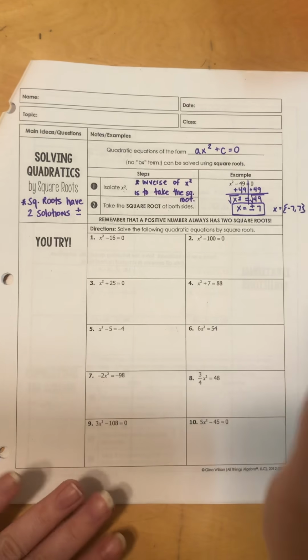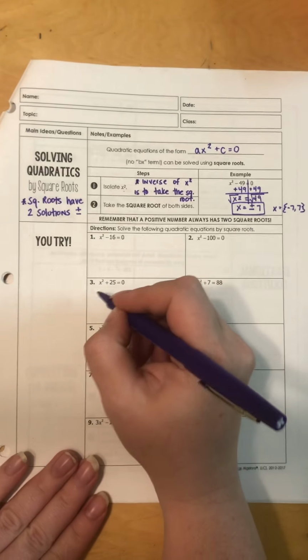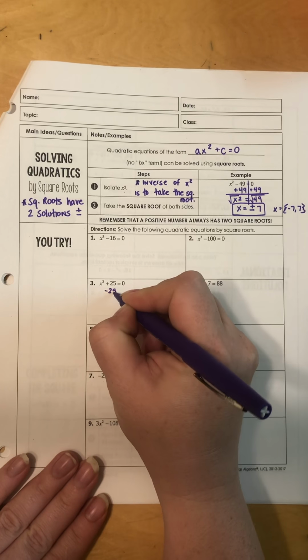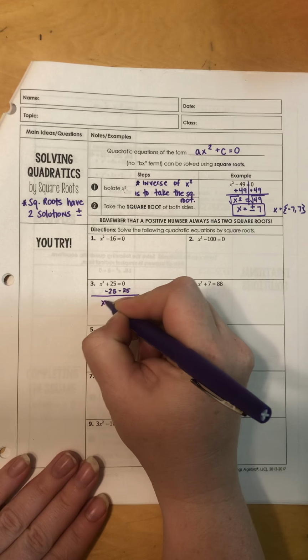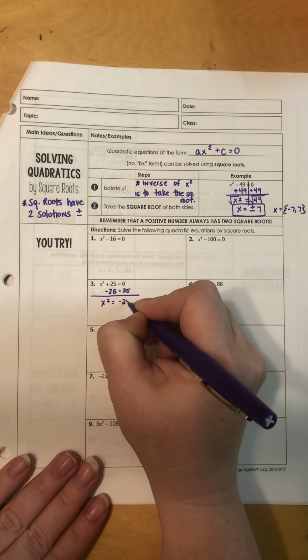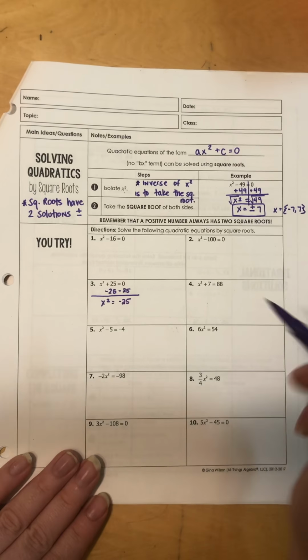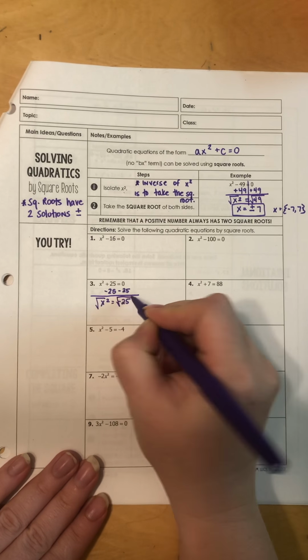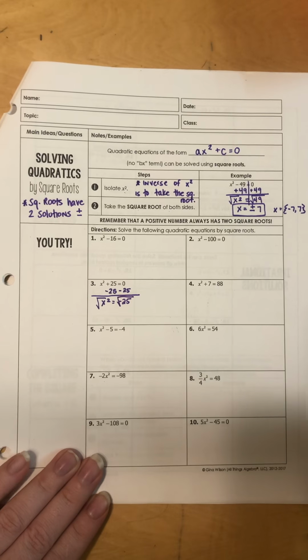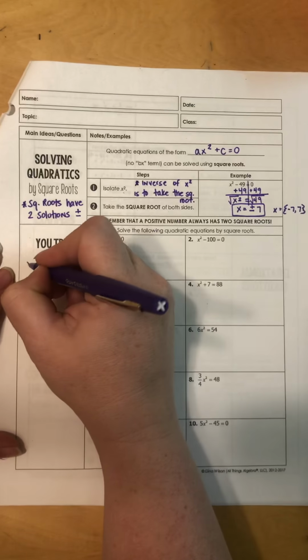I'll do number 3. X squared plus 25 equals 0. So I'm going to subtract 25 from both sides, and I'm left with x squared equals negative 25. Alright, with a negative, we would really take the square root right here. You can't take the square root of a negative number. So let's just put this up here.